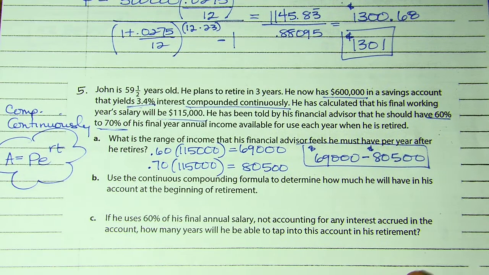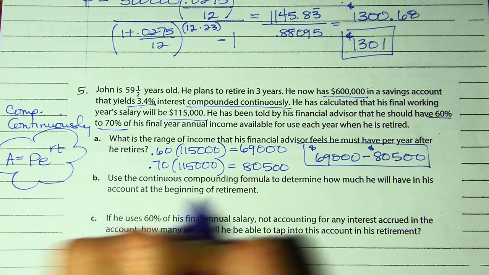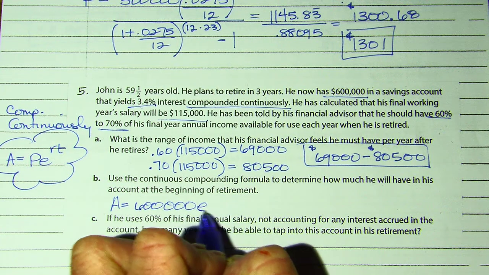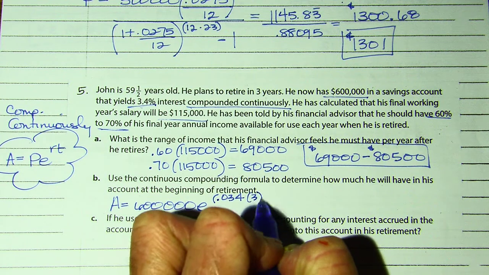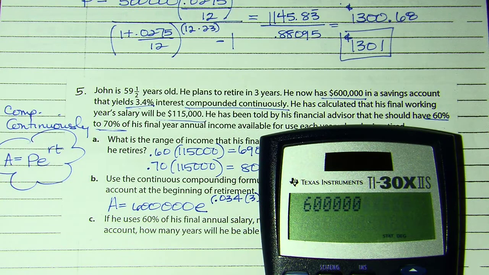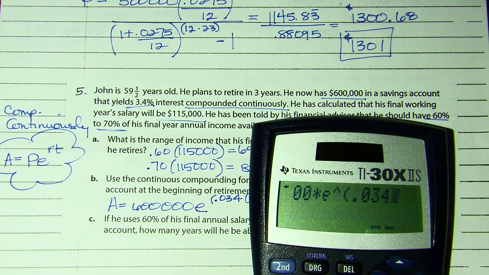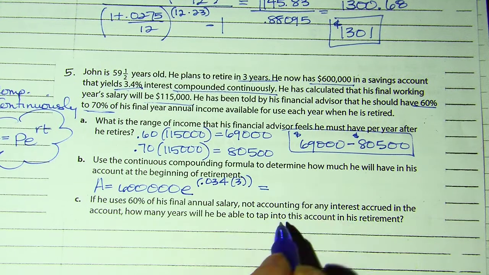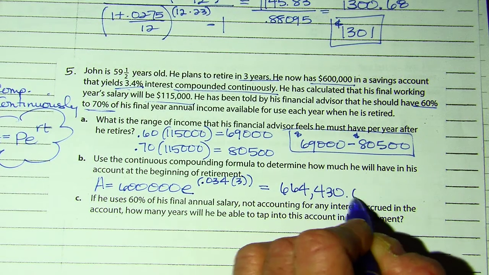Use the continuously compounded formula to determine how much he will have in his account at the beginning of retirement. So here's our formula. So A equals 600,000 is what's in his account right now, times e to his interest rate, so 0.034 times 3 years. So all you have to do is enter it, 600,000 times, you have to hit the shift button, e, 0.034 times, and he says retire in 3 years. So in 3 years, he will have $664,430.08.